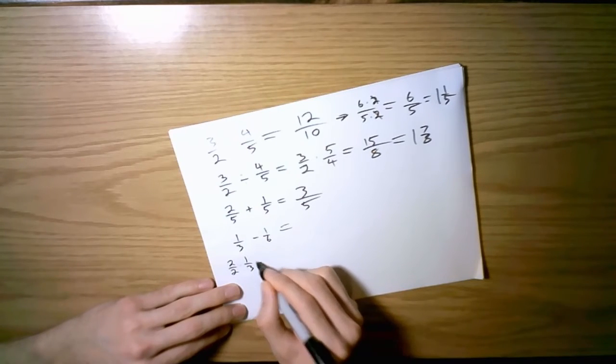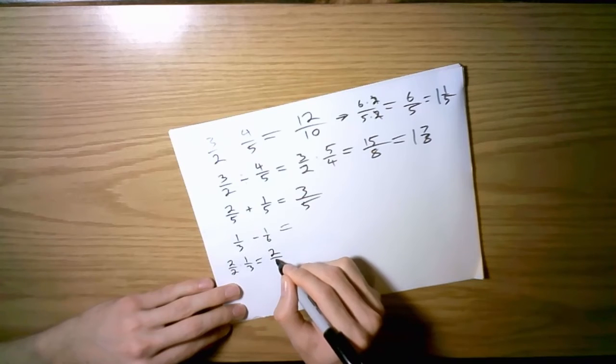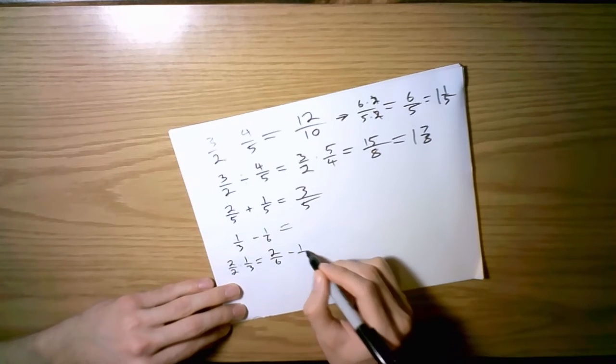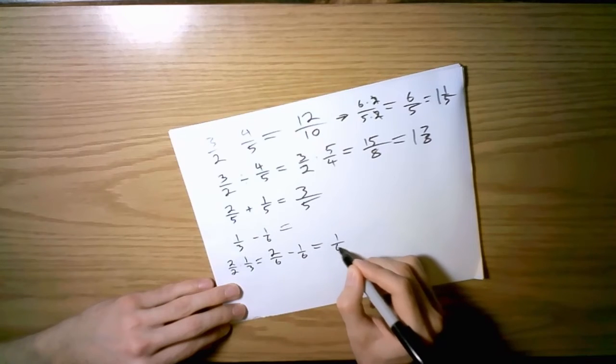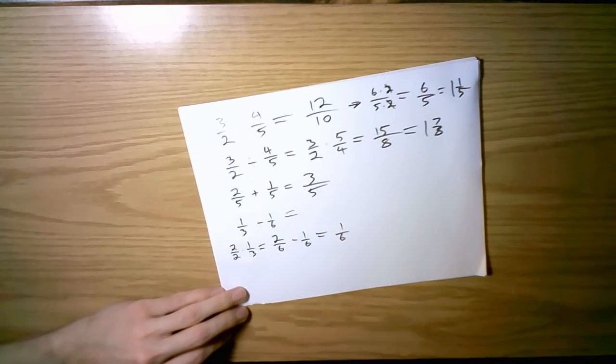2/2 times 1/3 equals 2/6, so we have 2/6 minus 1/6, and that will give us 1/6. So that's how you subtract.